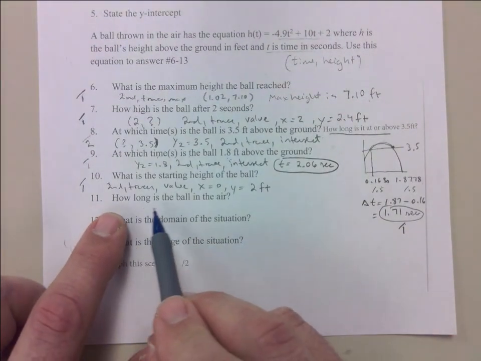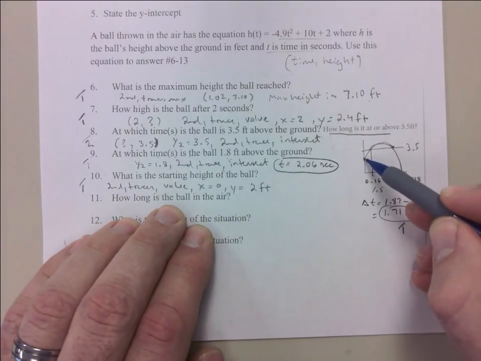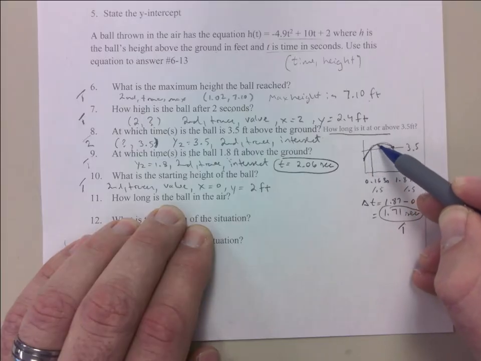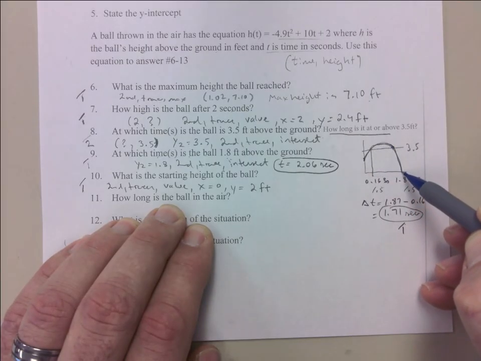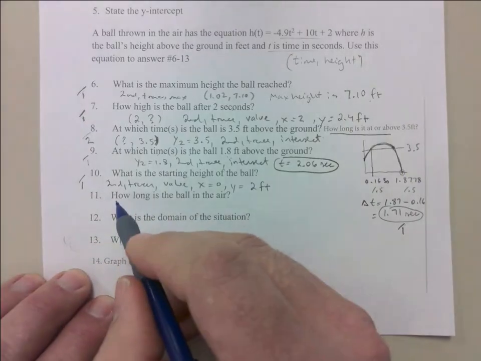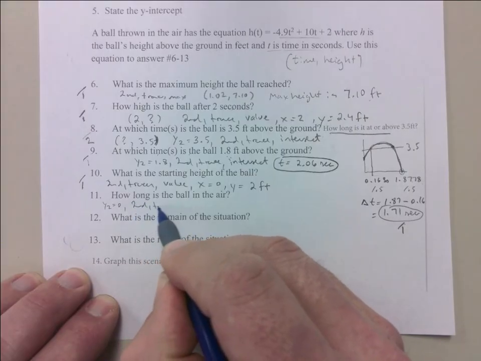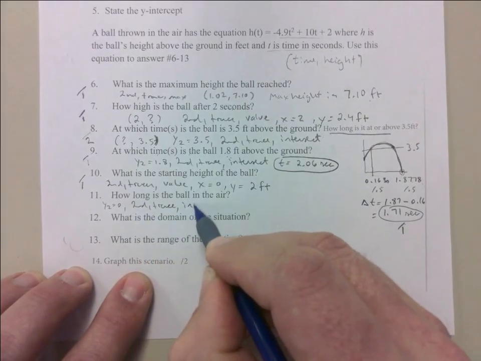How long is the ball in the air? In this case, it starts at time 0, it's up in the air until it hits the ground. So it's going to be found here at that x-intercept. So we're going to go y2 is equal to 0, second, trace, intersect.